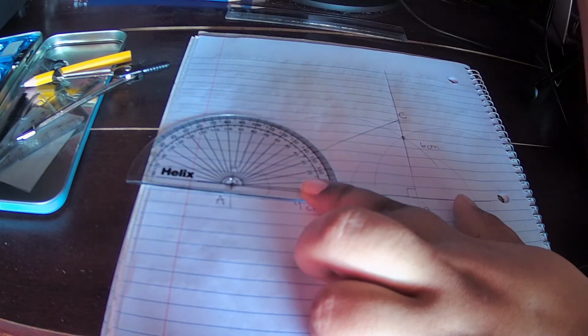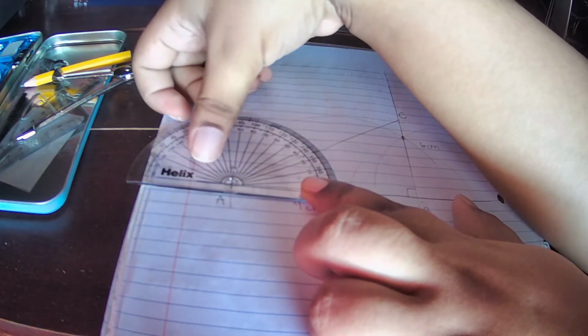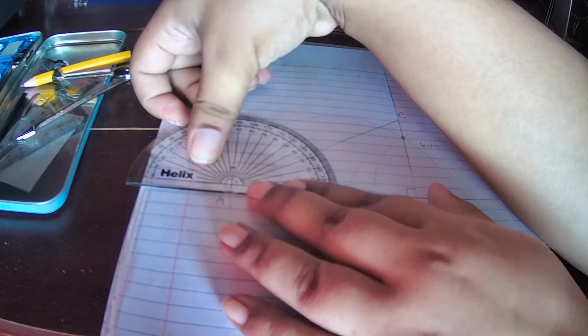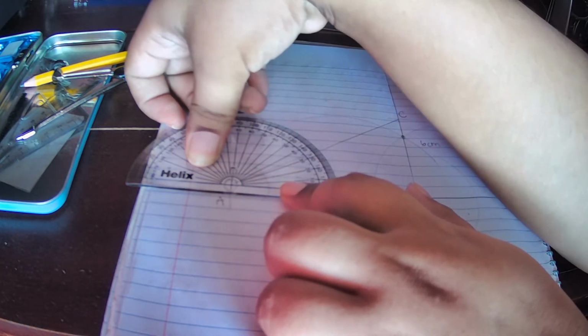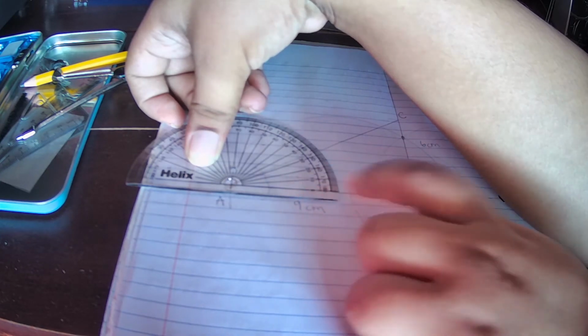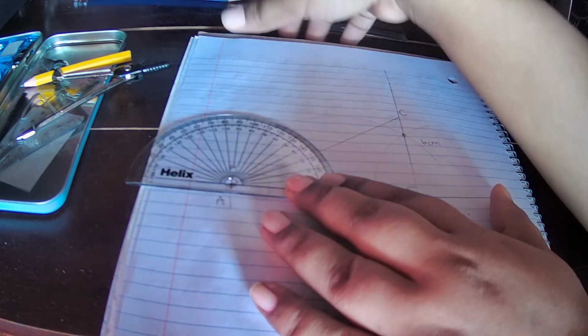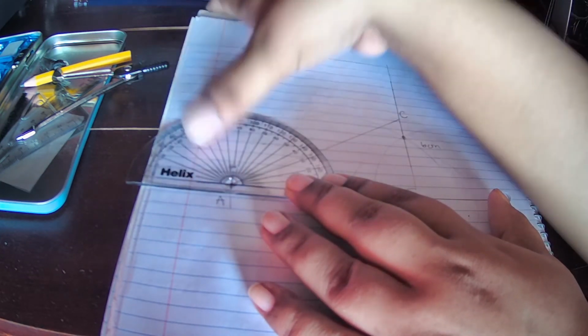When I place my protractor down on my diagram, the first thing I want to ensure is that the baseline is in line with my line segment AB. So here it is, you can see it's more or less lined up there.